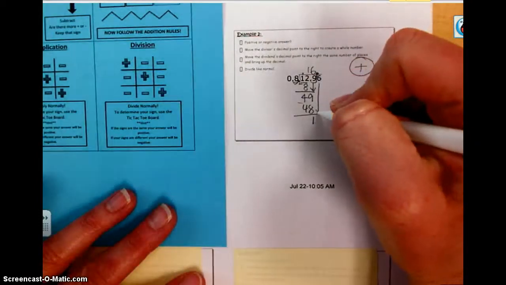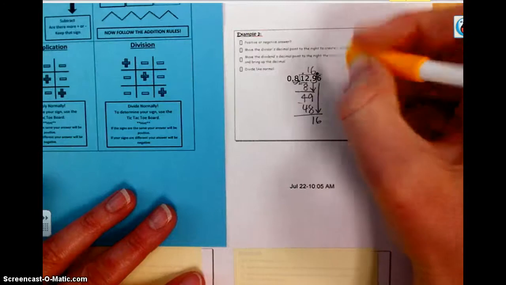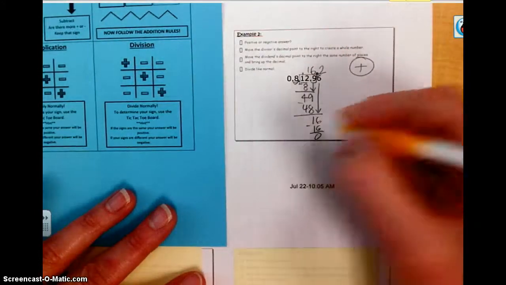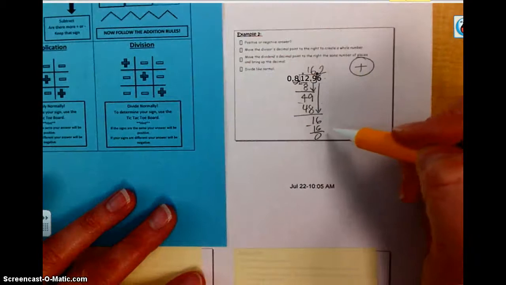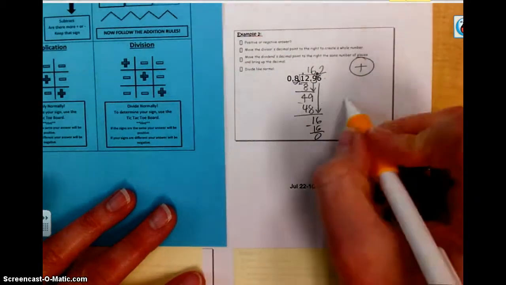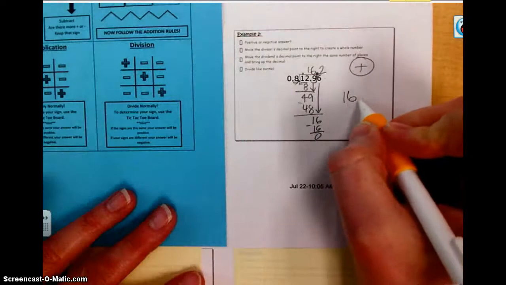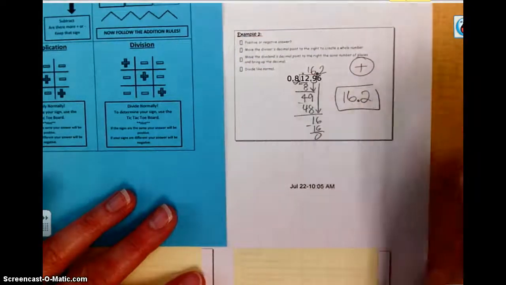We bring down our last number. 8 goes into 16 2 times. We have reached the end of our number, and our remainder is 0. So 12 and 9600ths divided by 8/10 is 16 and 2/10.